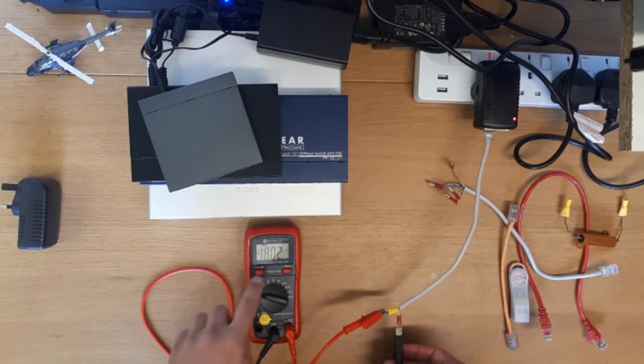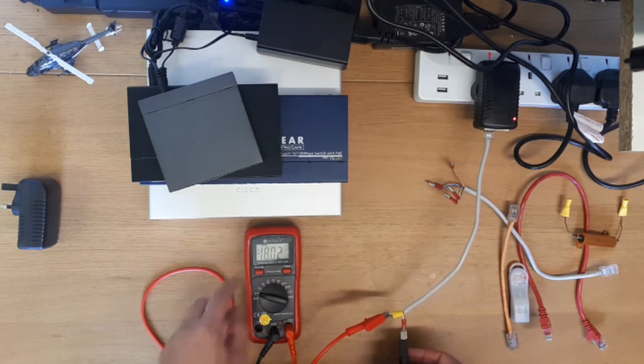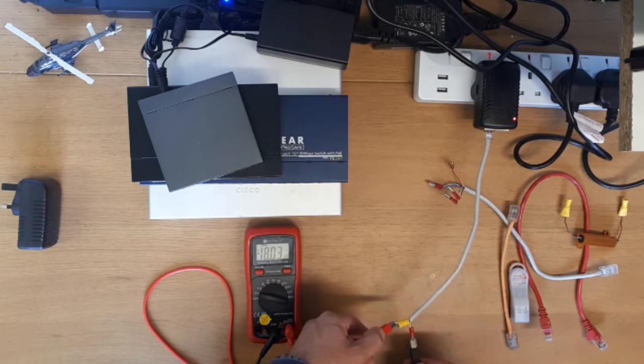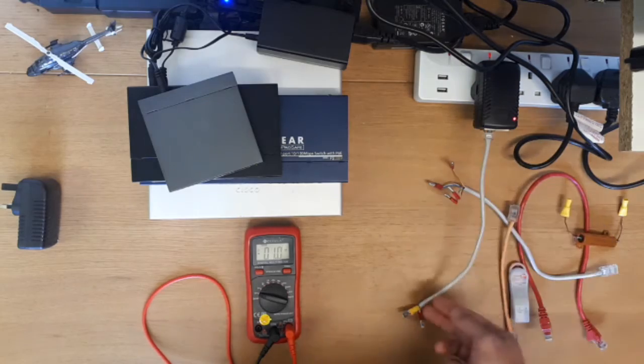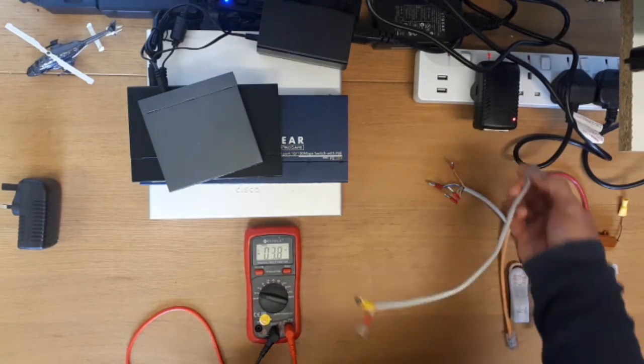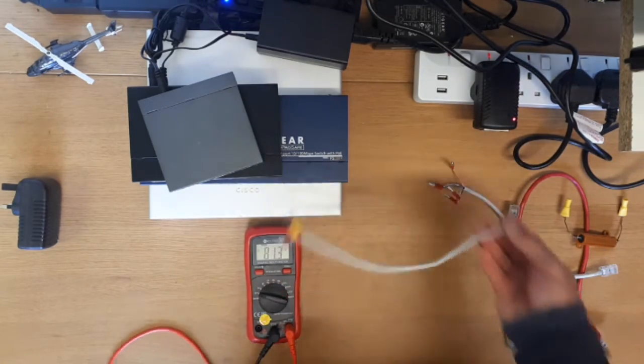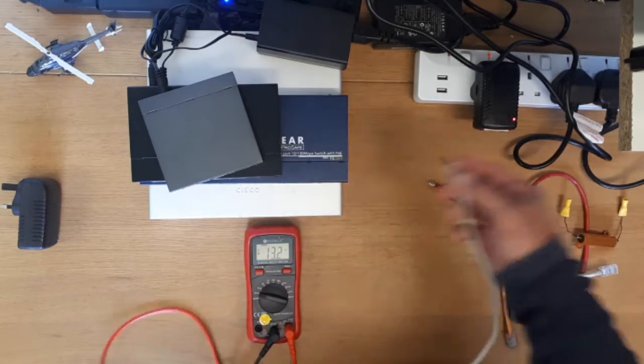So we can see that our multimeter can easily read what's happening with these devices, but we don't know what wires are being used in here. But this is just an easier cable to use for demonstration purposes.